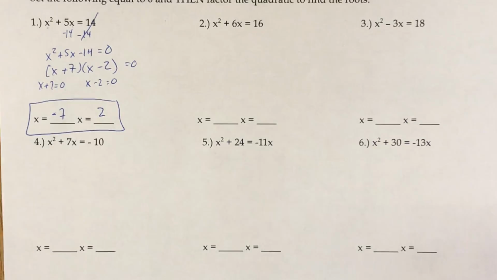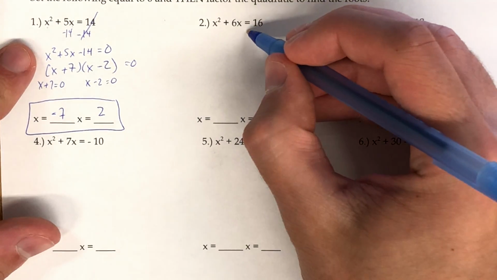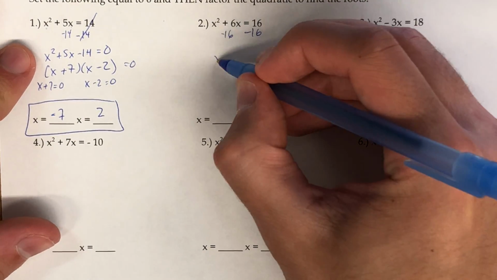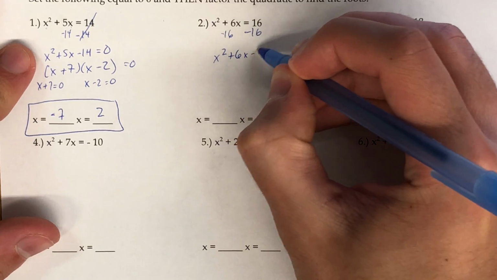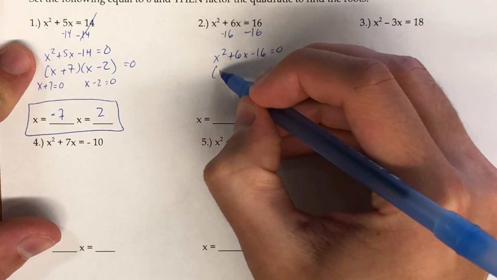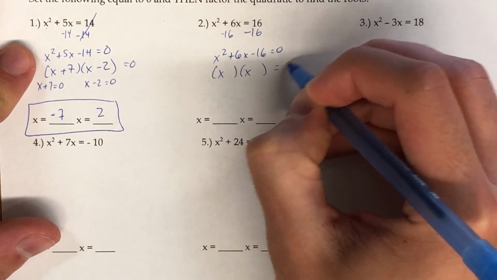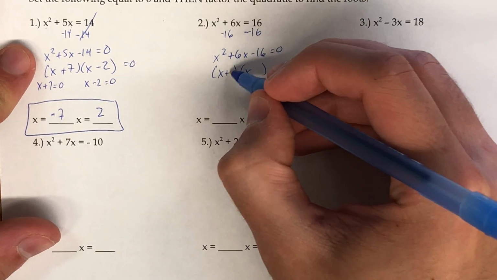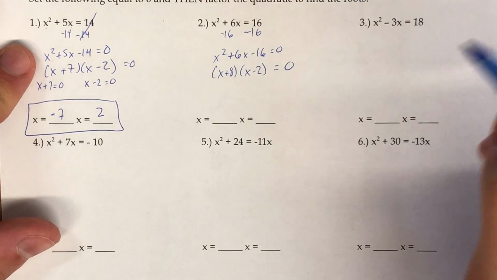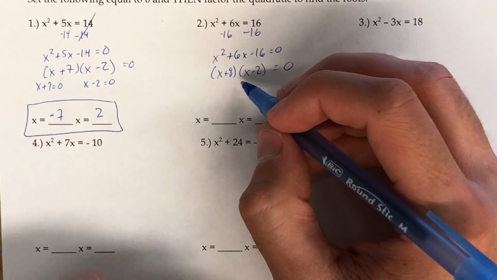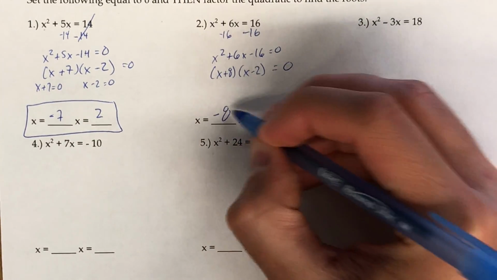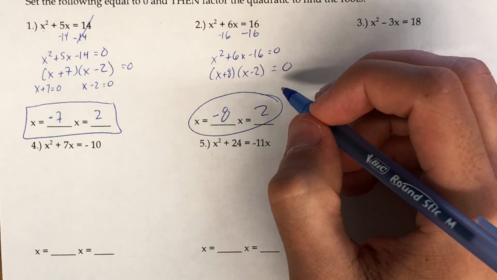Okay. We are back. So start here by subtracting 16 from both sides, so we get x squared minus 16 equals 0. Then factor into things that multiply to negative 16, add to 6, so that's negative 2 and positive 8, to which our factors would be negative 8 and positive 2.